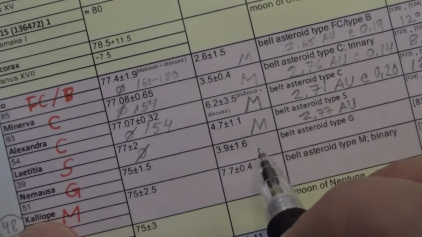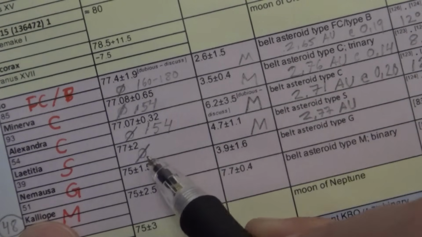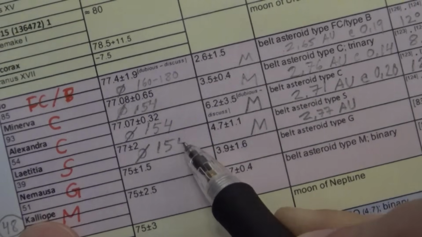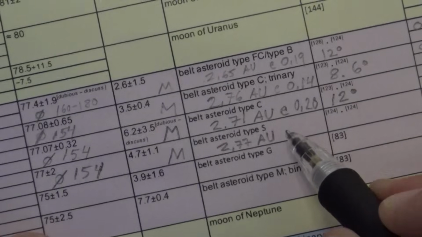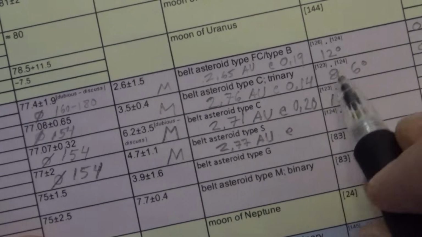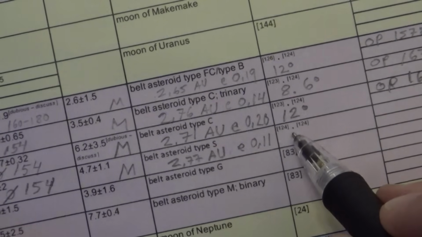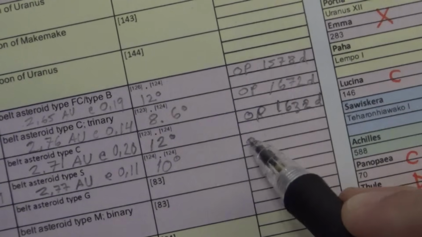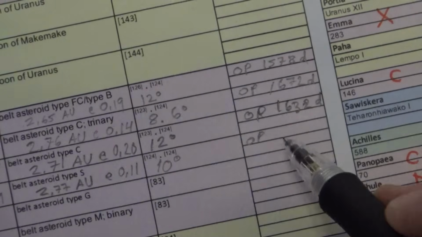The diameter, mean diameter, it doesn't say here, so I can double the radius probably. 77, 154. I hope that's 77 times 2. The eccentricity of this orbit is 0.11. And the inclination is 10 degrees. Orbital period 1,683 days approximately.